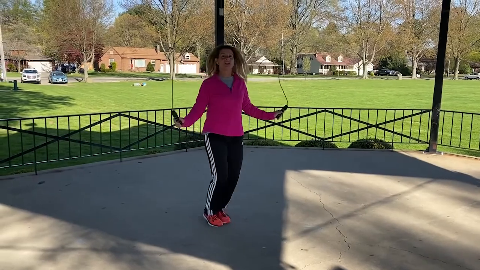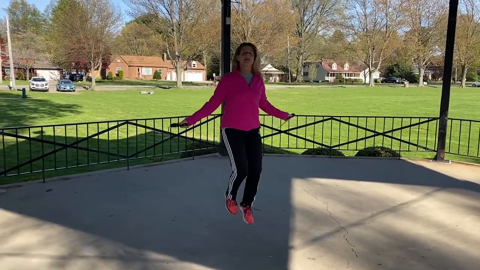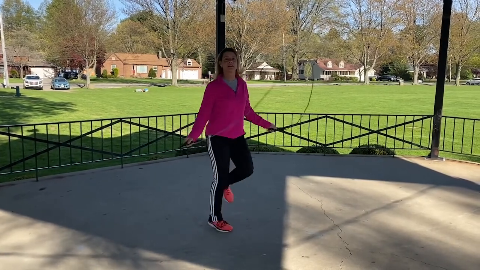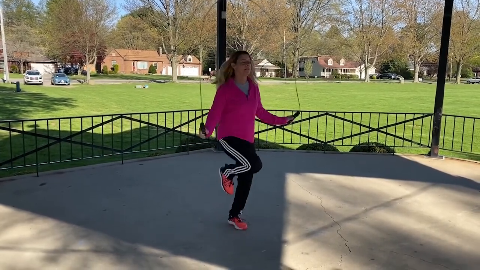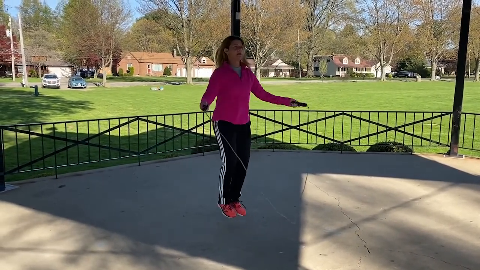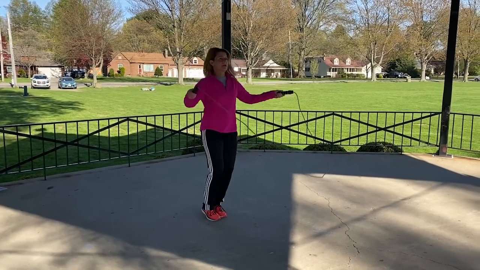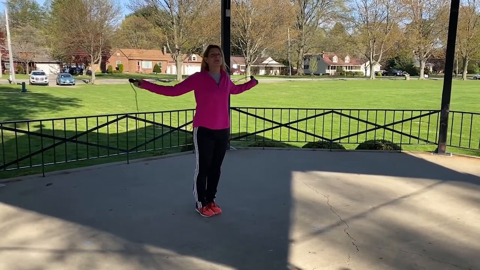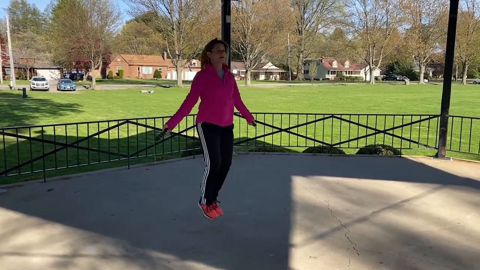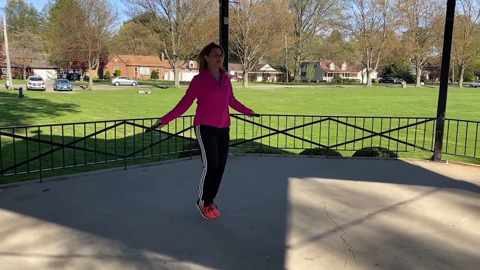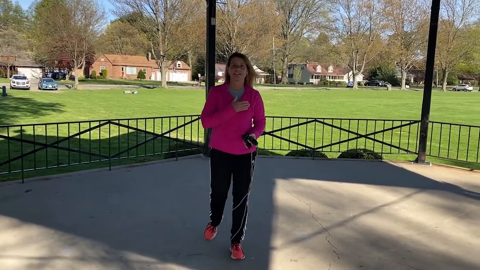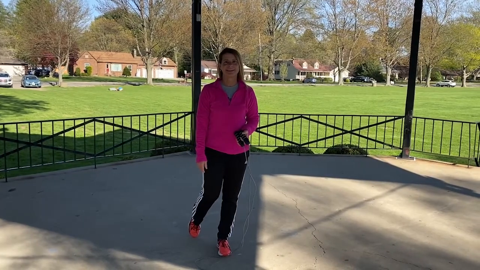We can jump on 2 feet, jump on 1 foot, alternate, jump backwards, and we could do tricks. Jump roping really gets that heart beating.